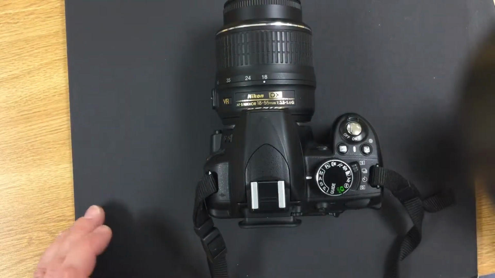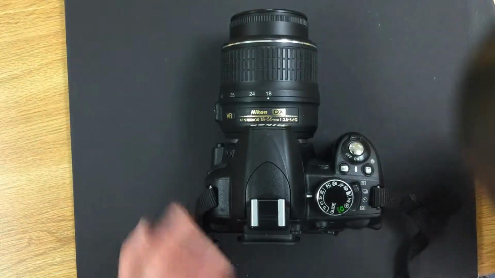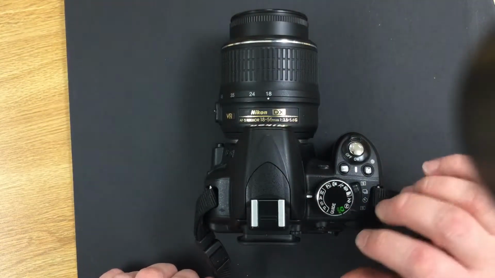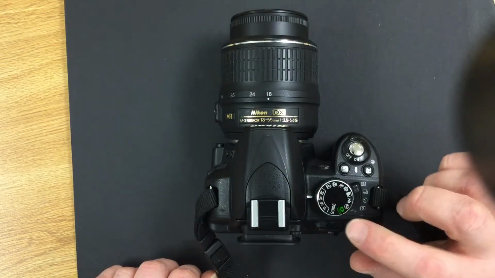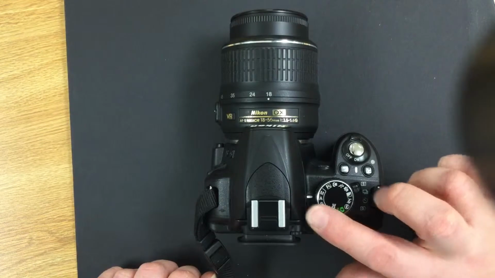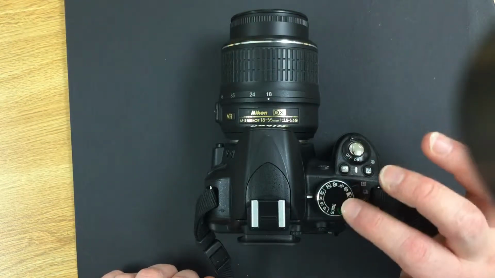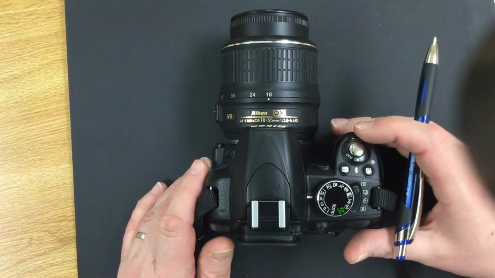Hi guys, I'm going to talk to you briefly about shooting modes on cameras. Very important. Essentially what a shooting mode does is it controls how the camera selects the shutter speed and the aperture. And the way it does it in part is you start with your mode dial over here. And again, yours might look a little bit different than the one I'm showing you, but they're essentially the same.